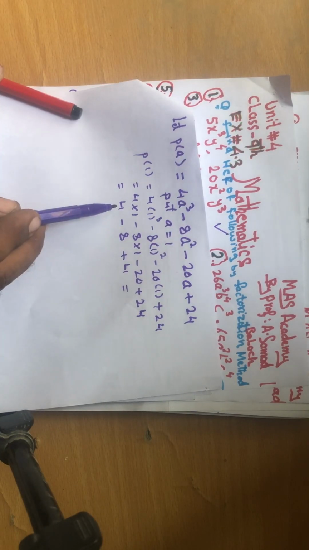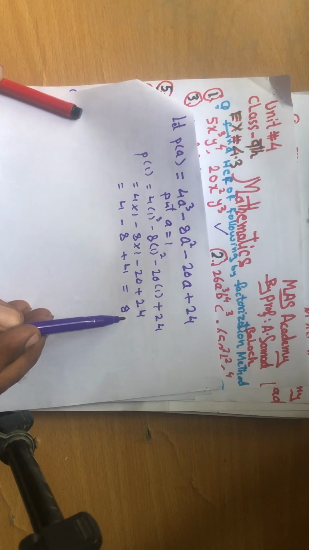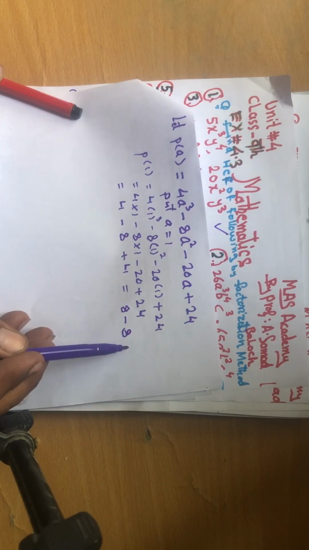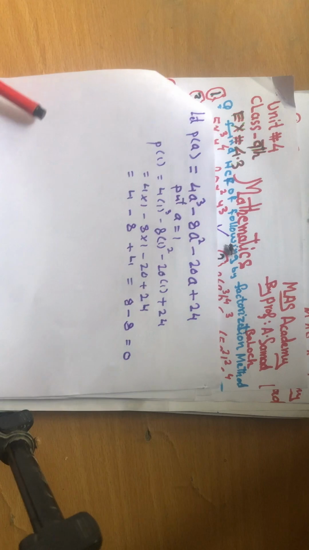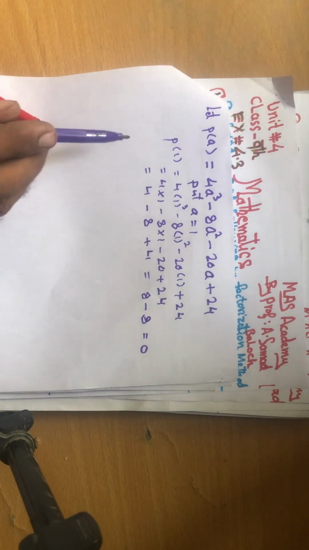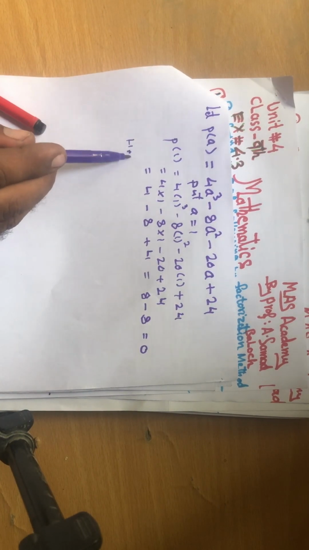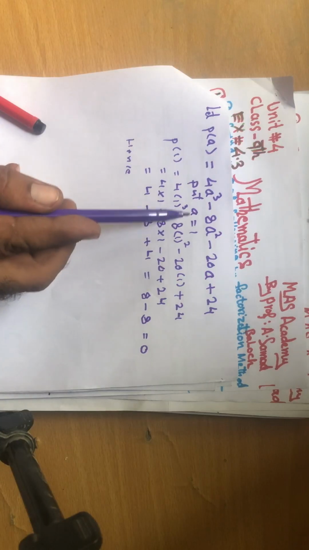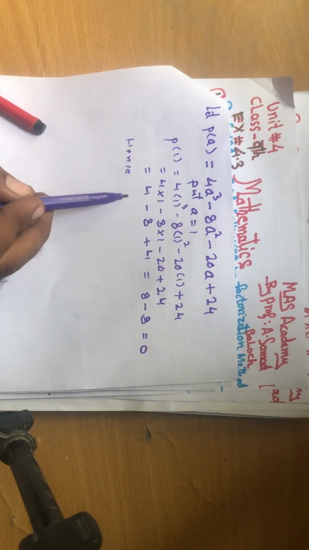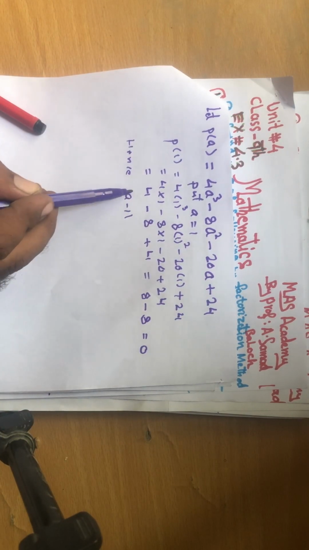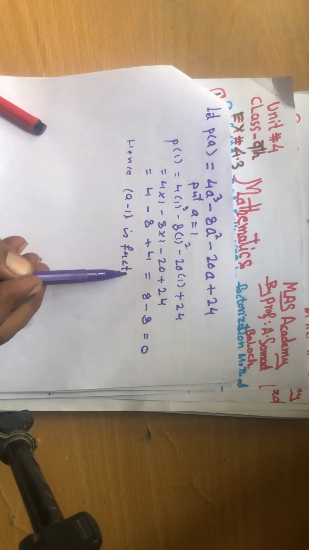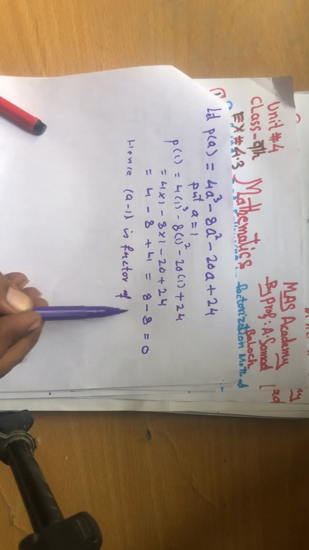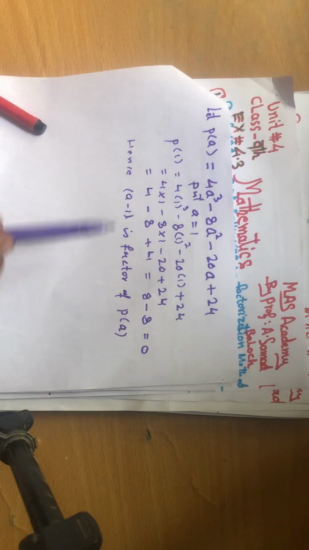That's why we can write adding minus 20 and plus 24, plus 4. And we can see 4 plus 4 is 8, minus 8, 8 minus 8 comes 0. Remainder is 0. Hence we got the remainder as 0. So a is equal to 1 we have taken, shifting 1 to that side, it will be a minus 1. It is clear that a minus 1 is a factor of p(a). p(a) here means the polynomial expression. That expression we have to factorize.